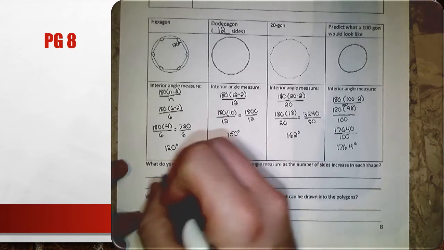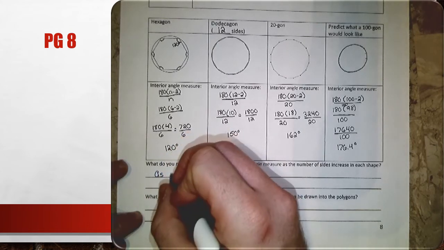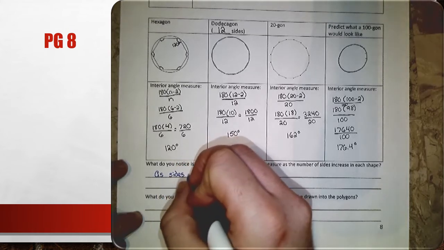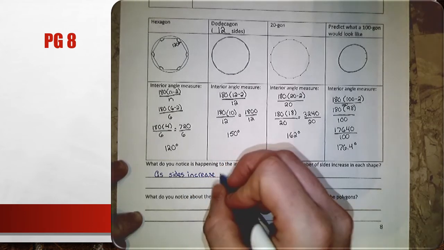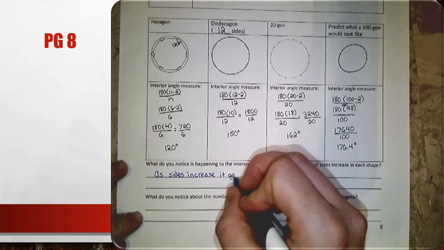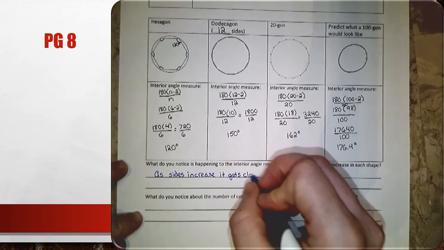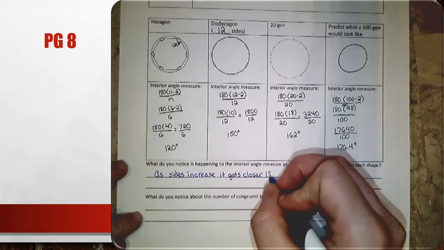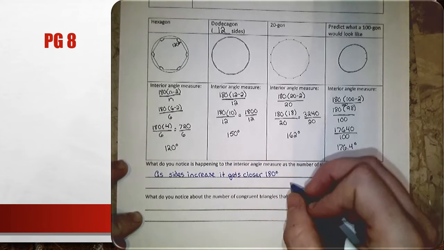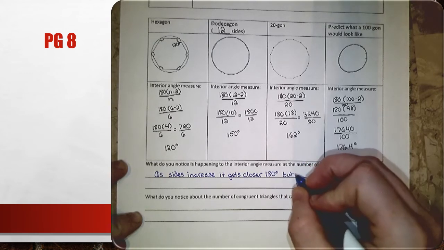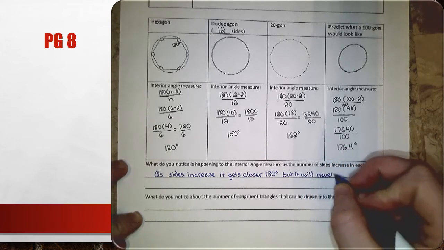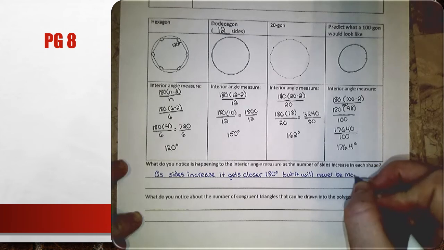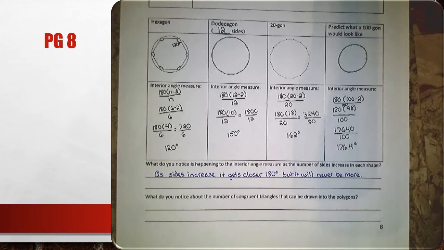So what I'm going to write is as sides increase, it gets closer to 180. So it got closer to 180 degrees, but it will never be more. So that would be my answer for that question.